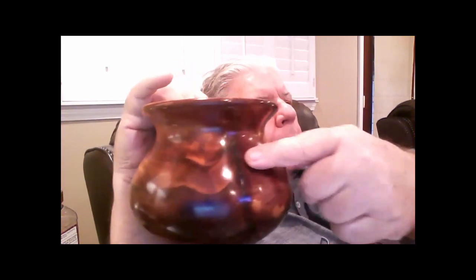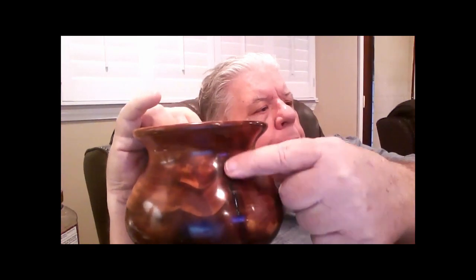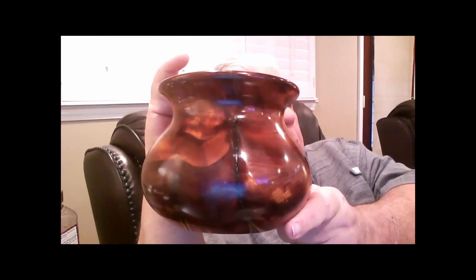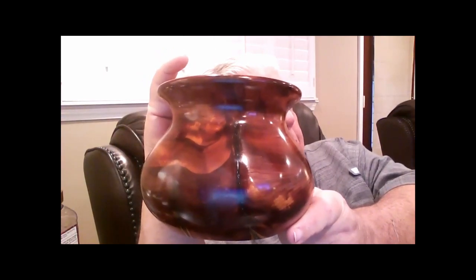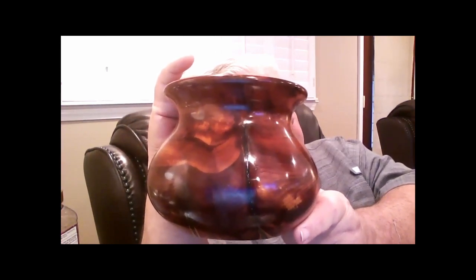Speaking of that, you see this right here? This was a void right here. The only thing I did, I laid not the 3408, but the regular thin CA in that crack, and I kept building it up, and I would sand it back down, and then I'd build it up again.